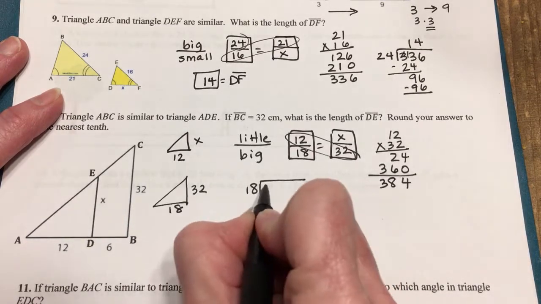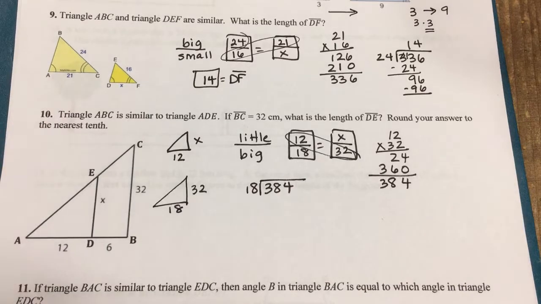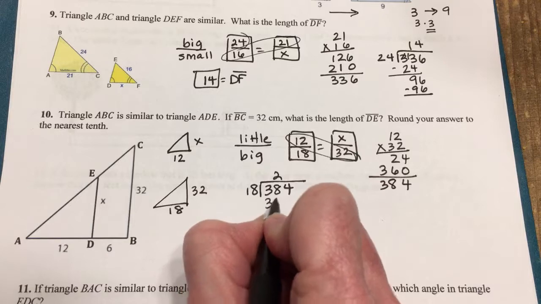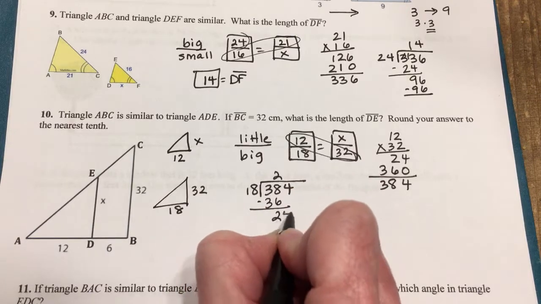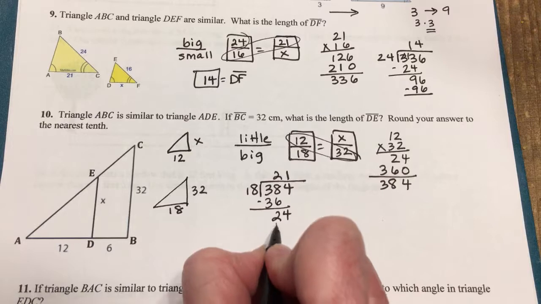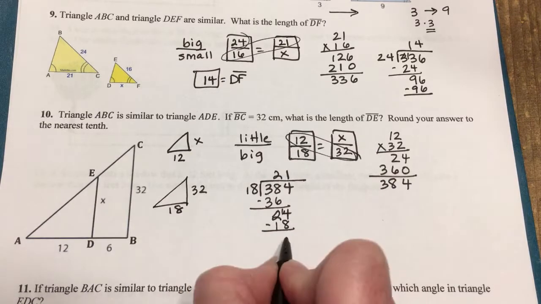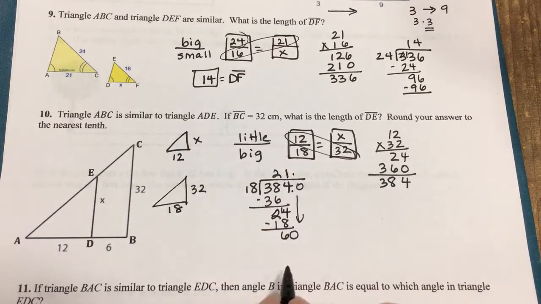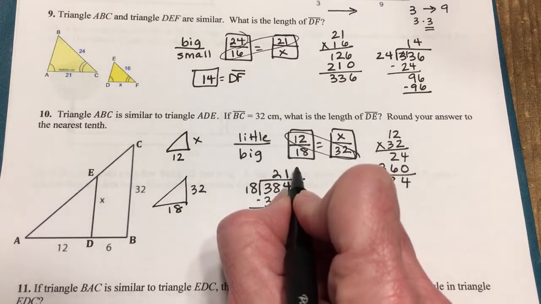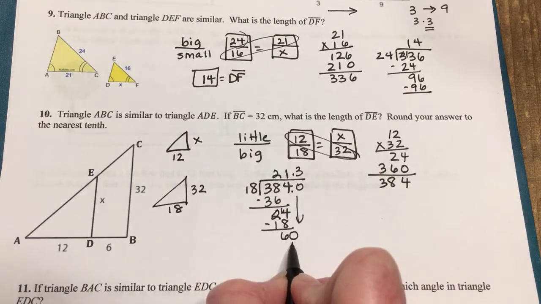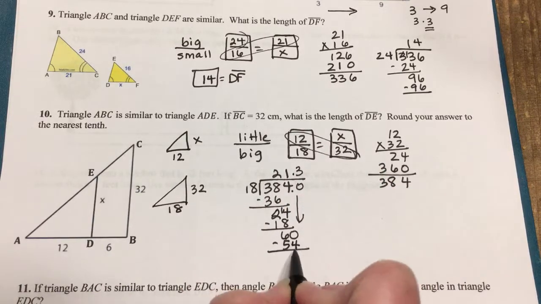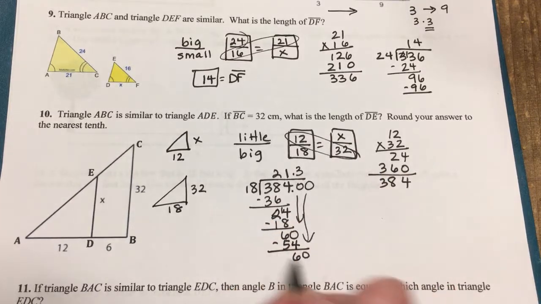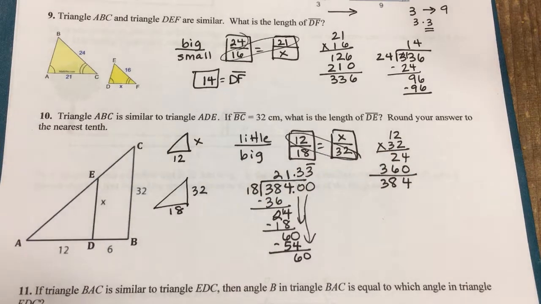So 18 into 384. 18 will go into 38 two times, and that's 36. When I subtract, I get 2. Bring down the 4. 18 will go into 24 one time. When I subtract 18, I get 6, so I need to add a decimal and a 0 and keep going. 18 goes into 60 three times. 3 times 8 is 24, 54. When I subtract, I get 6 again. I brought down another 0, so I can see that this is going to repeat: 21.33.